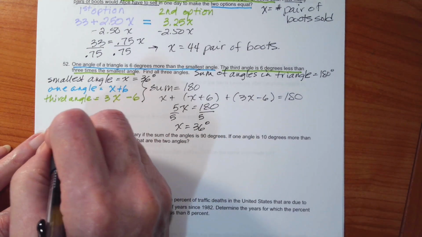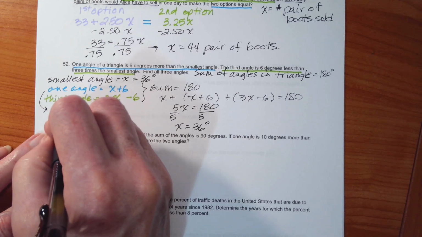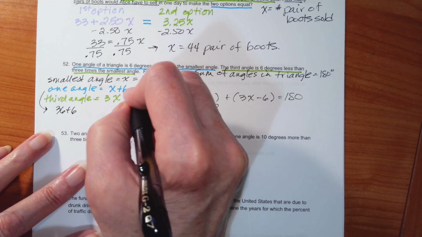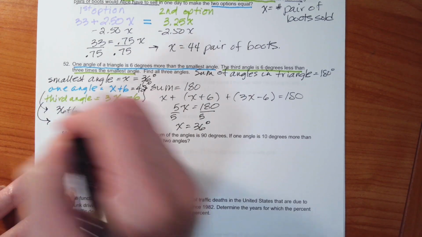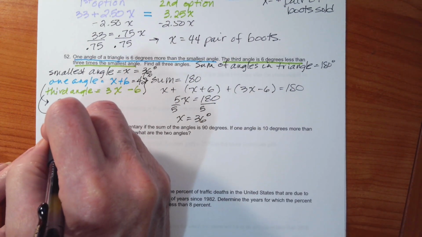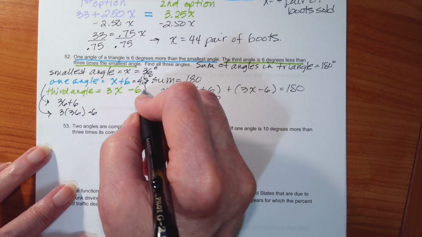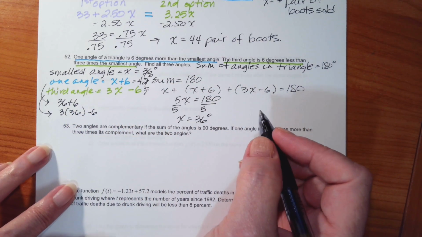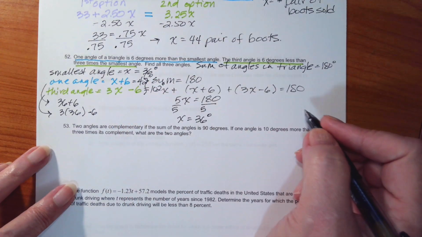Okay. Then this angle is 36 plus 6, so that's 42 degrees. And the third angle is 3 times 36 minus 6, so that gives me that this angle is 102 degrees.